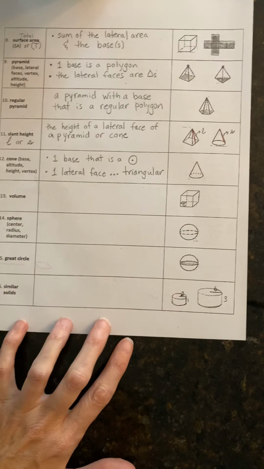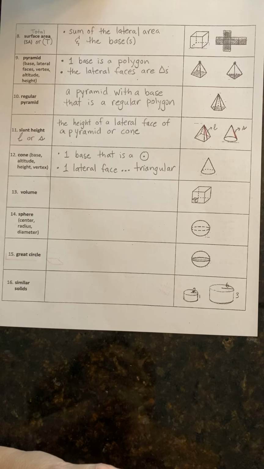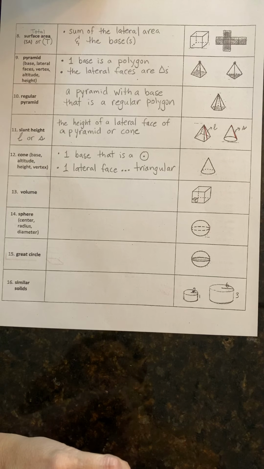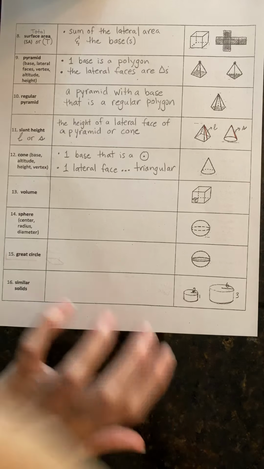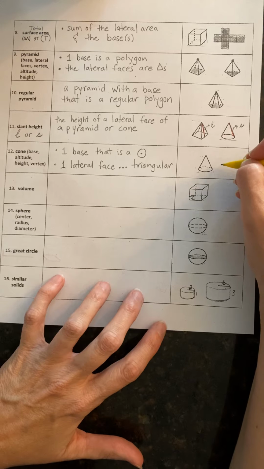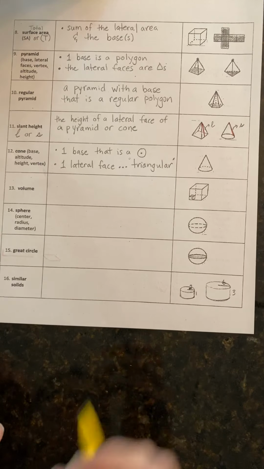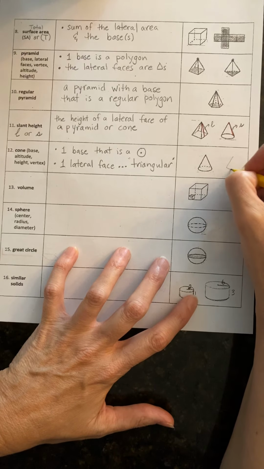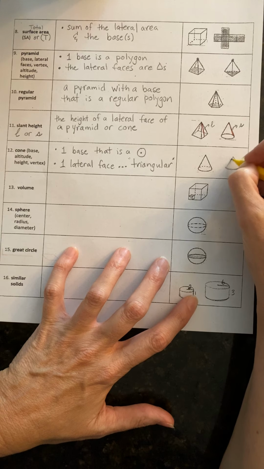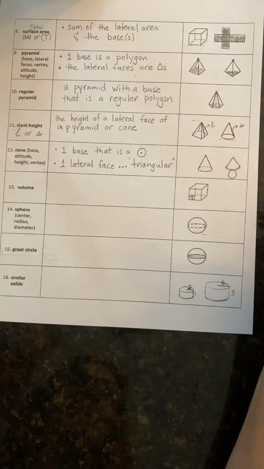When you flatten it out, it looks more like a sector of a circle. But the reason I say it's triangular is because the triangle formula is what works to find the area of it. We'll talk about that when we get to the formulas. If you were to unwrap a cone and flatten it out, it would look kind of like a triangle. It actually looks more like a sector of a circle, like I said, but the triangle formula works, so we say that it's triangular.